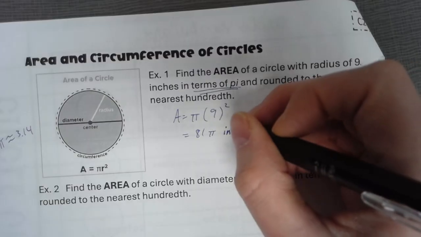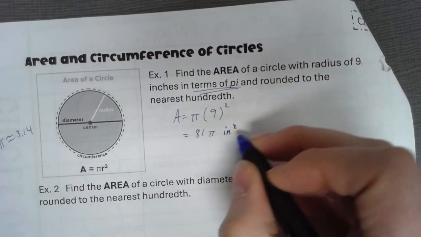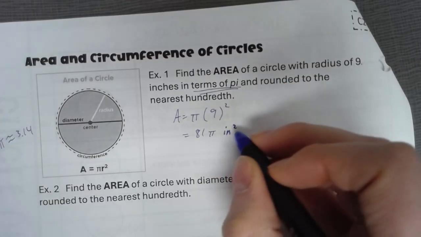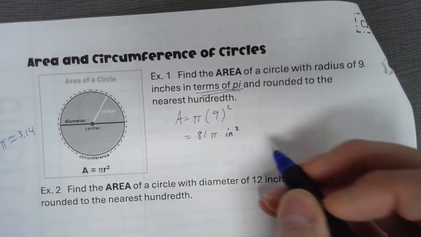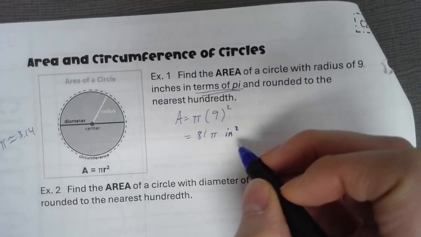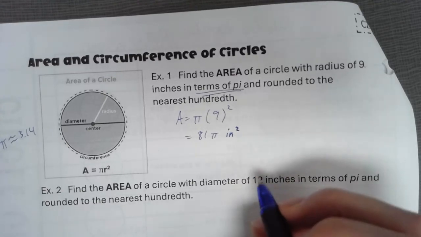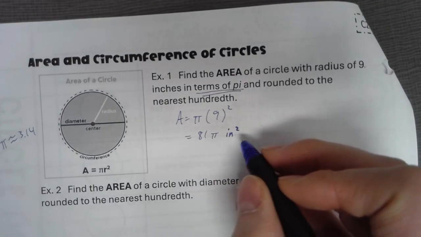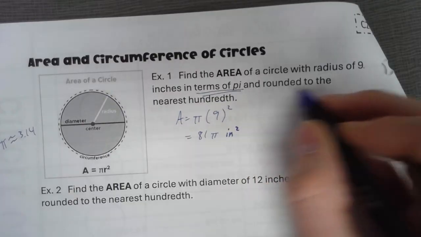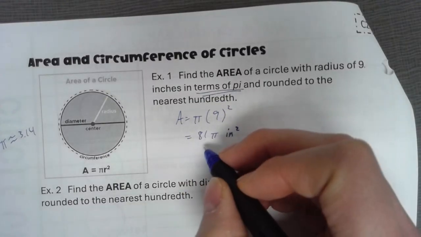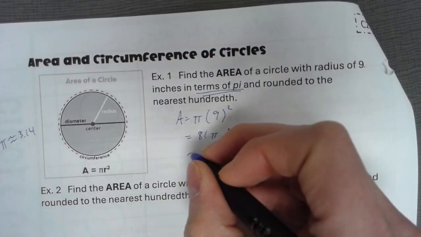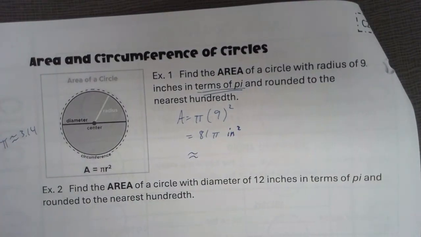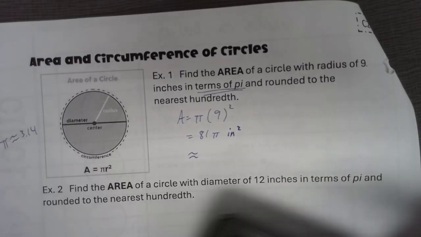When we talk about units, when we measure area, we measure it in squares. And if it's in inches, this is in square inches. We can either write the word square or we can use the little 2 to represent square. So 81 pi square inches, and it says and rounded to the nearest hundredth. So here we're going to type 81 pi into our calculator to find out what the decimal approximation is. So 81 pi is our exact answer.